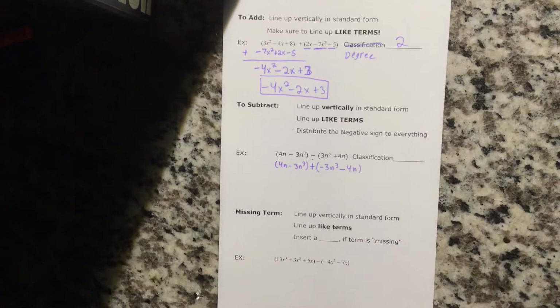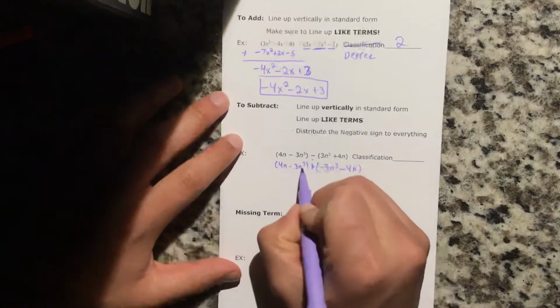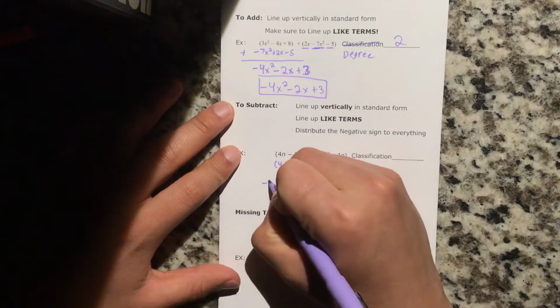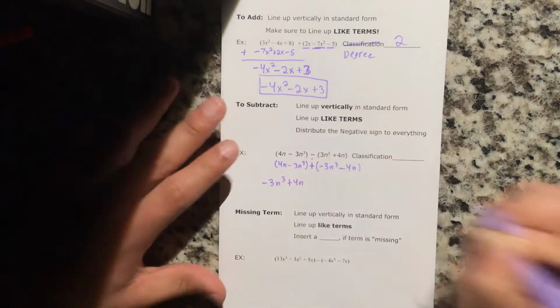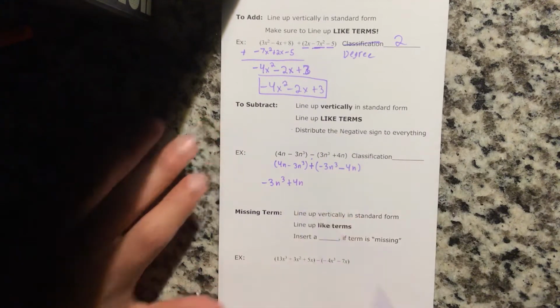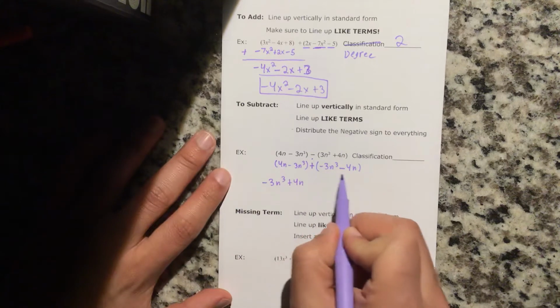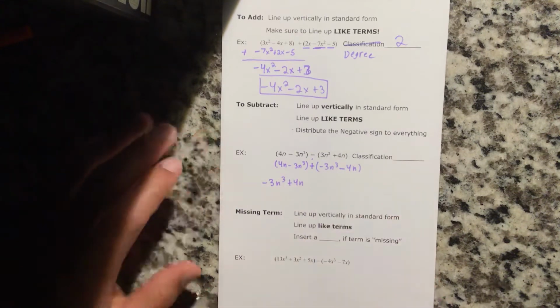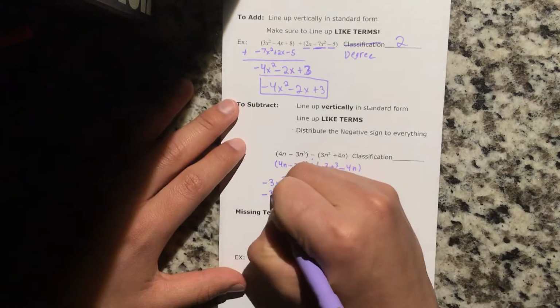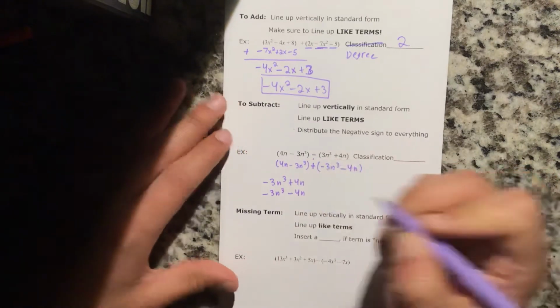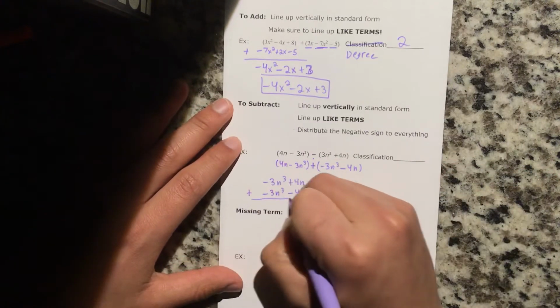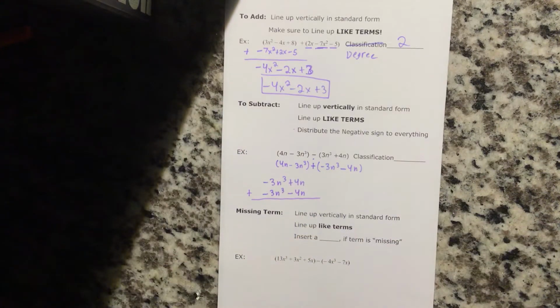So I'm going to arrange my first polynomial into standard form. This exponent's bigger, so I'm going to put negative 3n cubed plus 4n, right? That's this polynomial. I brought it down. And then I'm going to line up my second polynomial underneath. So negative 3n cubed minus 4n, okay? And I'm going to add those up. I'm going to add straight down, okay?